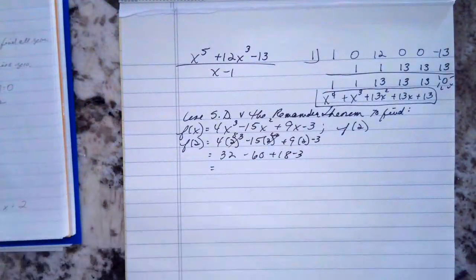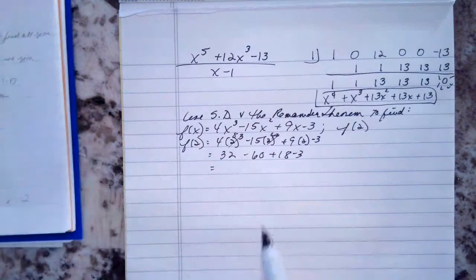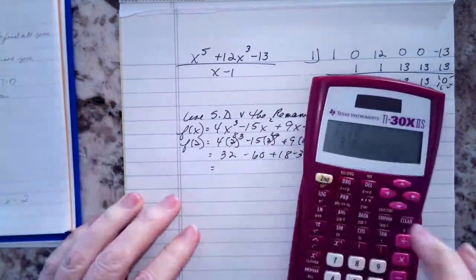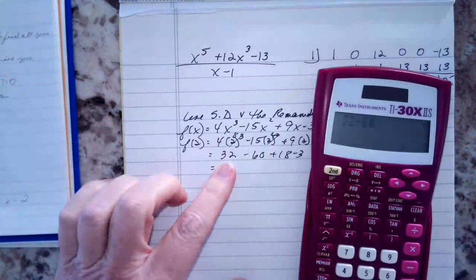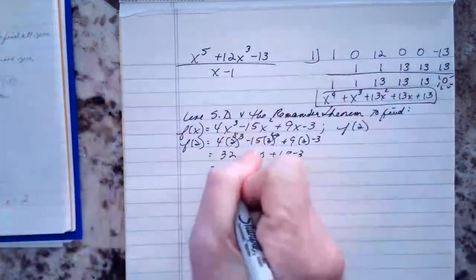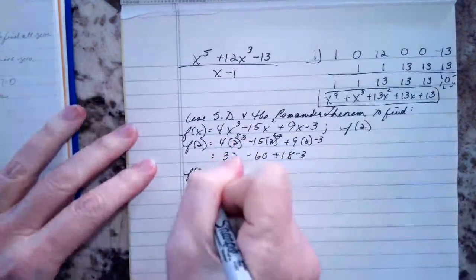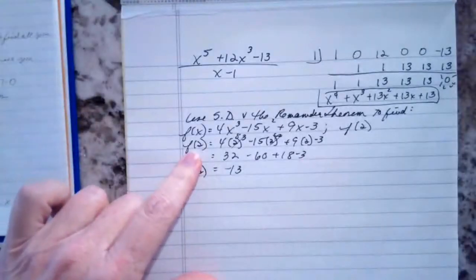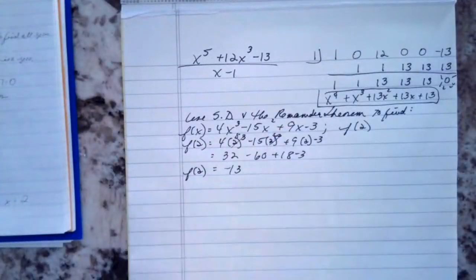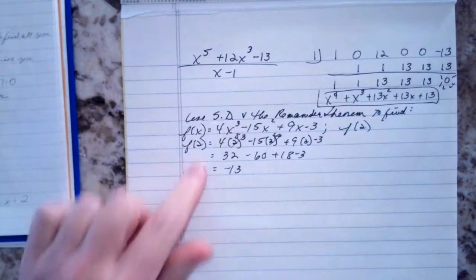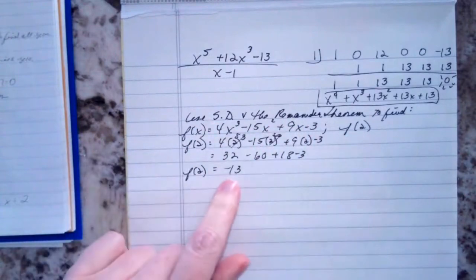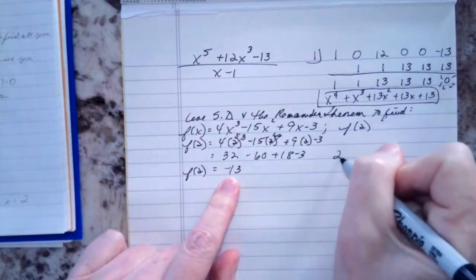Let's just do it across the way. 32 minus 60 plus 18 minus 3 is negative 13. Okay. So we plugged in 2. The remainder theorem says if we do synthetic division on this problem with a 2, we'll get the same answer. Let's see if that works.